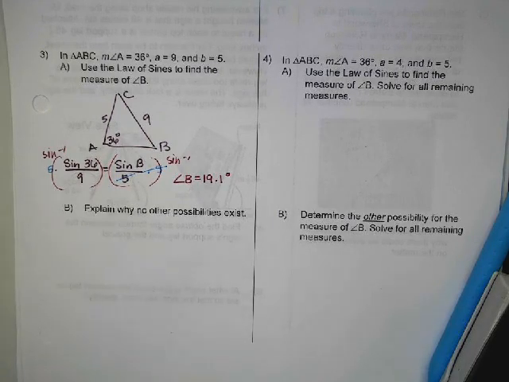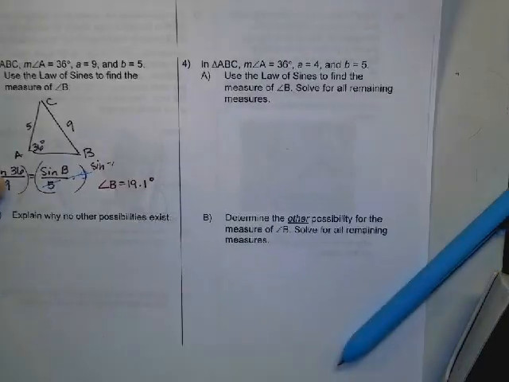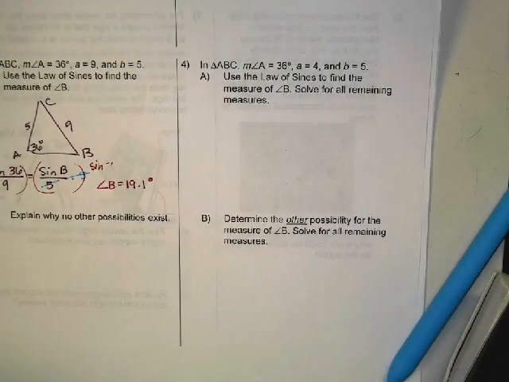Do I have this set up right? Speaking from experience here. Use cosine.